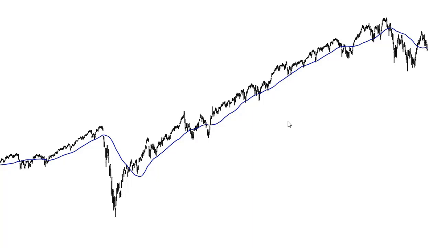So the second thing that I like to use when I'm looking at the 52 moving average on the charts, and again, there's nothing special about the 52.